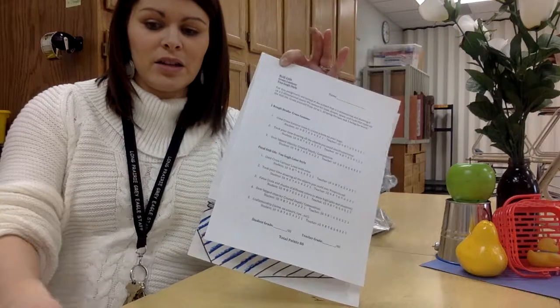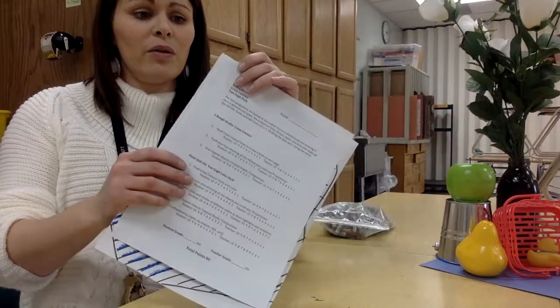Then hand it in. When you're done with that, you can do your sketchbook or other homework. Good luck.